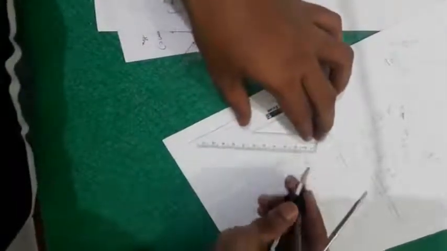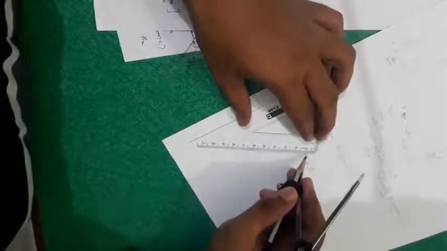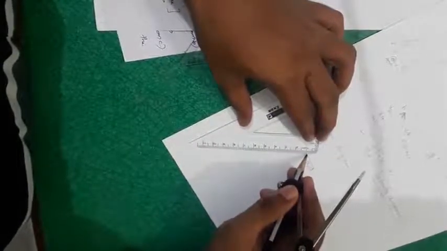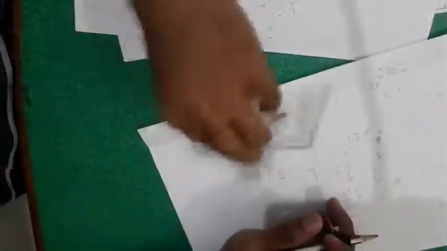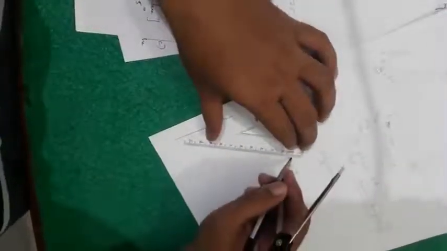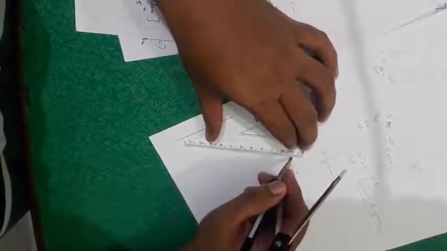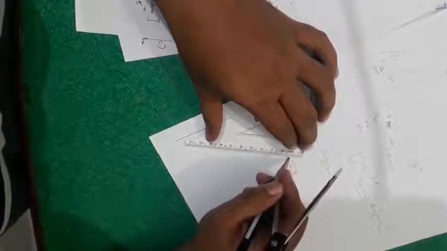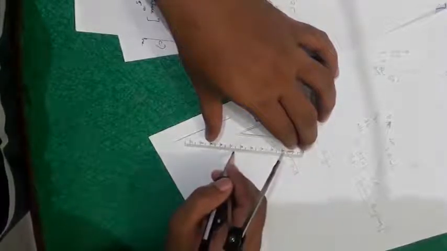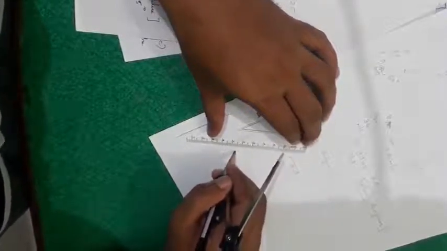So we have to mark 55.1 exactly. So we have got the point here.